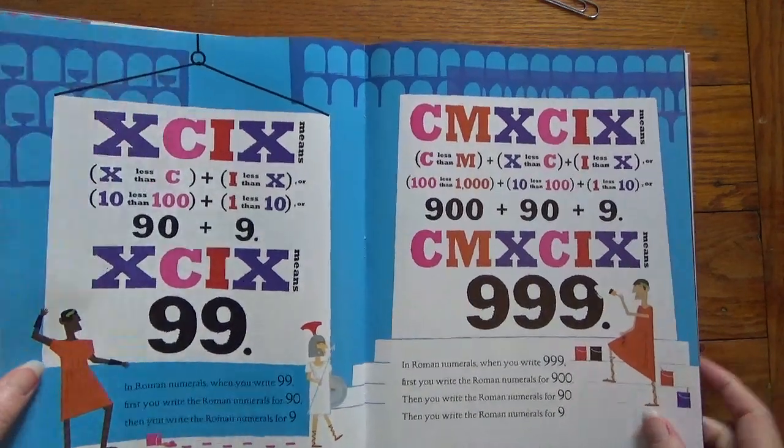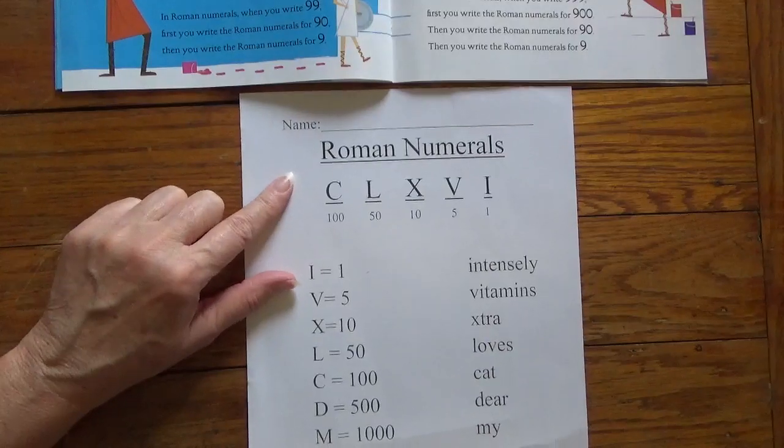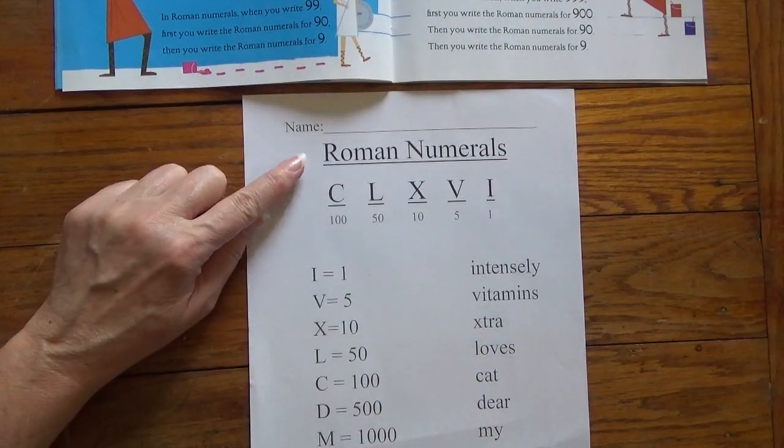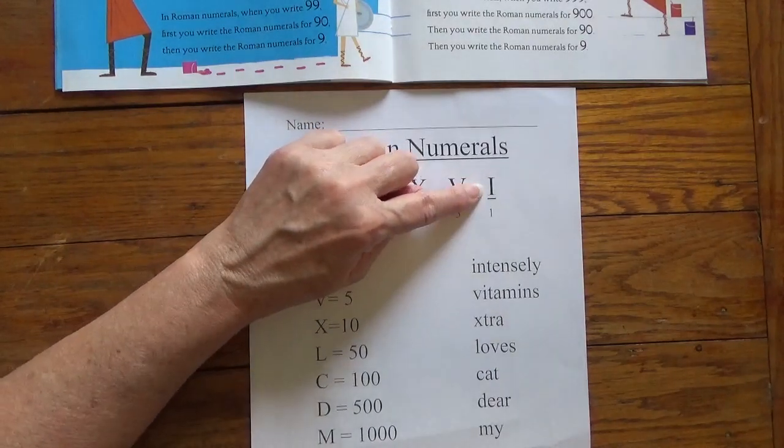Roman numerals. Phew, they sound kind of complicated. But let's see if we can't work a little bit with Roman numerals. So you have this paper in your folder, so get out your paper. Roman numerals, CLXVI.